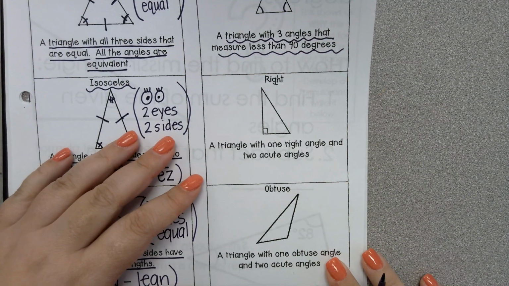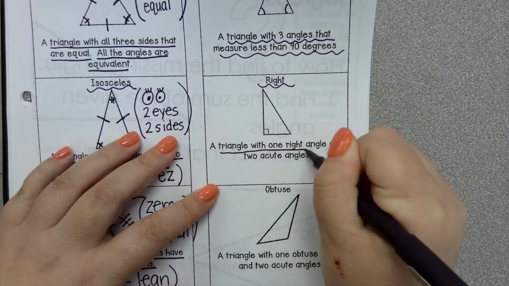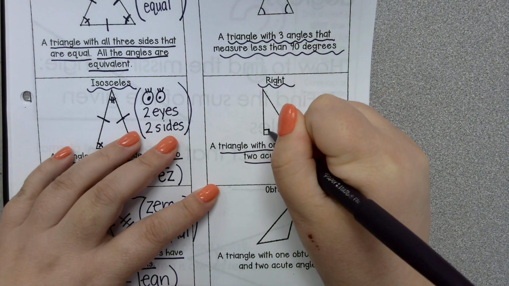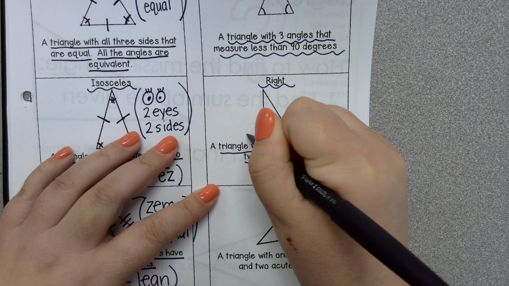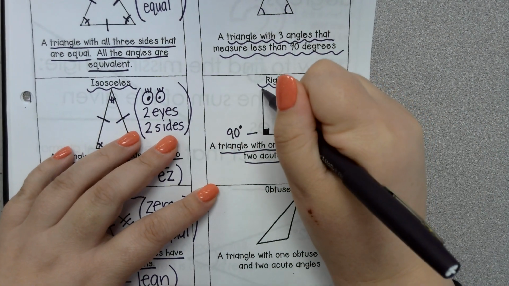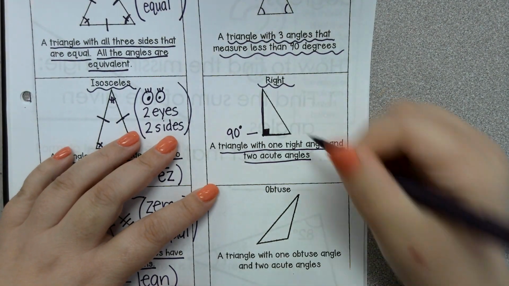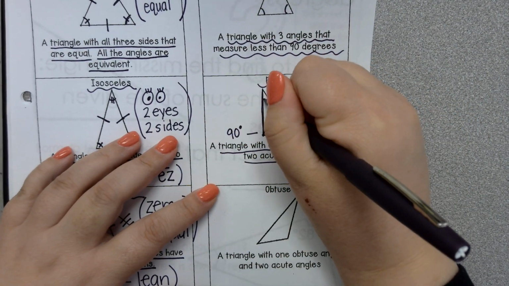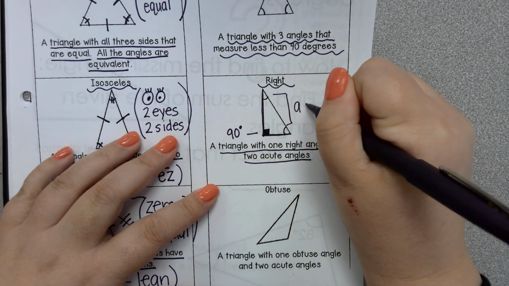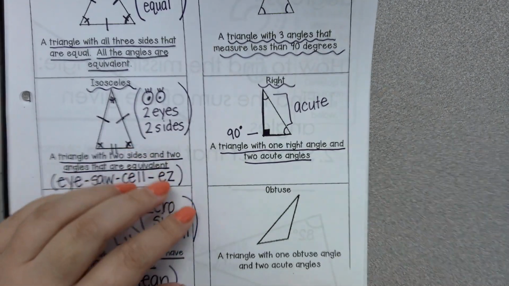A right triangle is a triangle with 1 right angle and 2 acute angles. So right here, this little square corner, that's my 90-degree angle. And I know this because it makes a perfect corner, perfect square. So this is my 90-degree angle, and then these 2 angles right here are acute, meaning they are between 1 and 89 degrees.